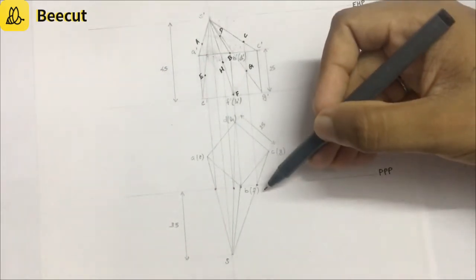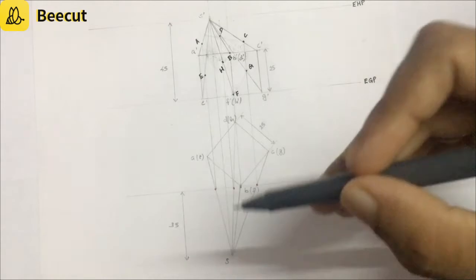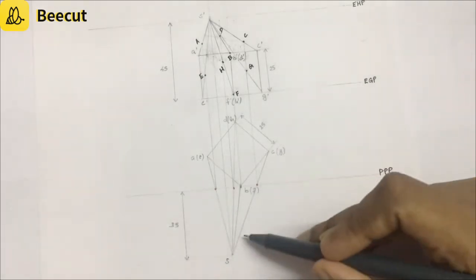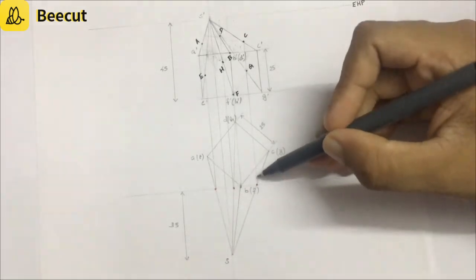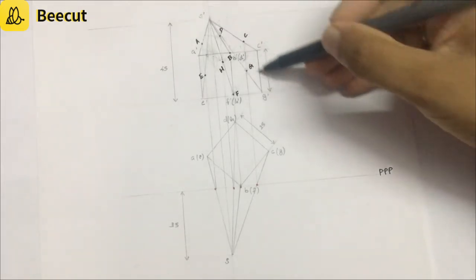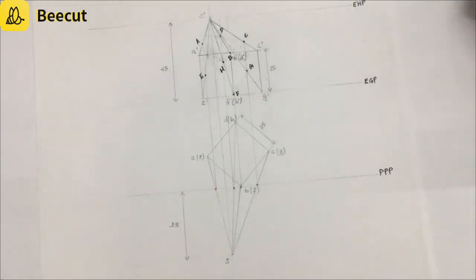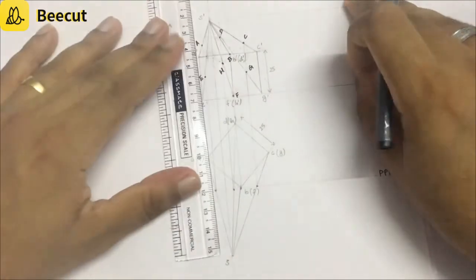Then you have the last point, which is the intersection of the visual rays SC and SG. The one meeting on S dash D dash is capital C, and the one meeting on S dash G dash is capital G. Then you have to draw the outside boundaries.